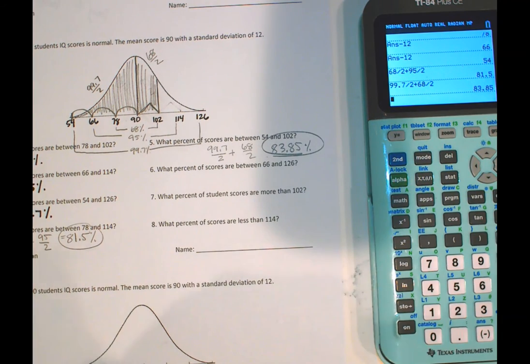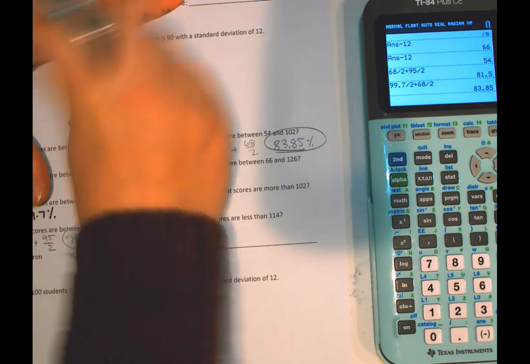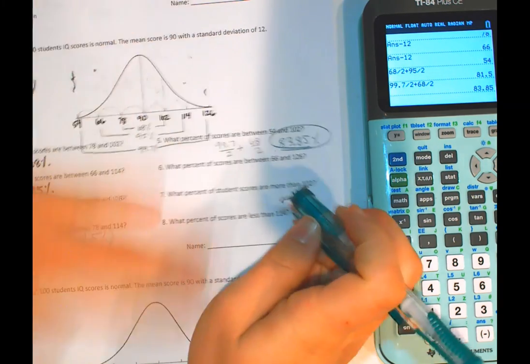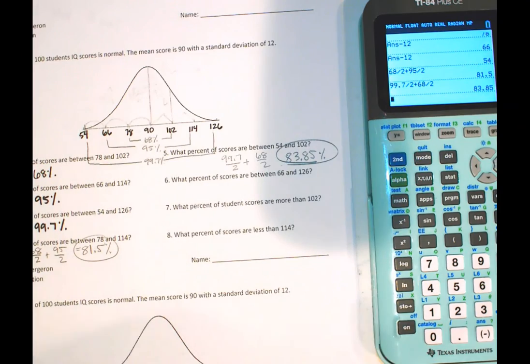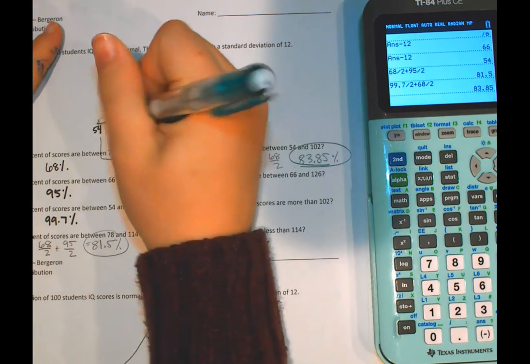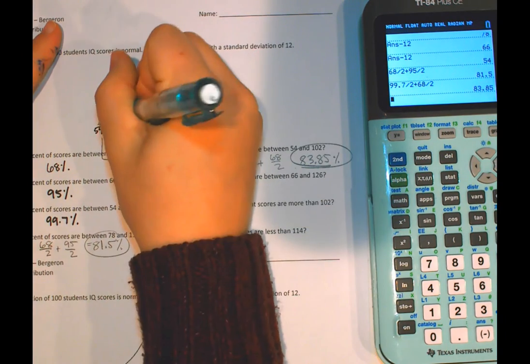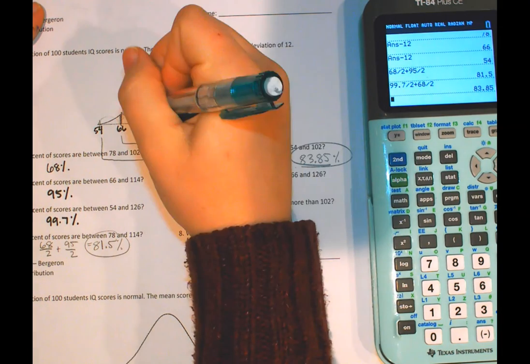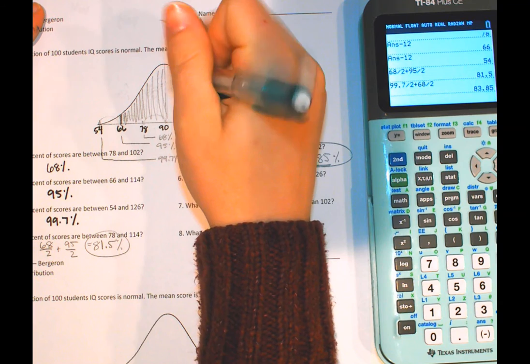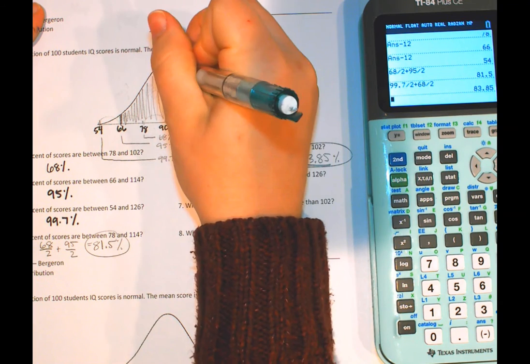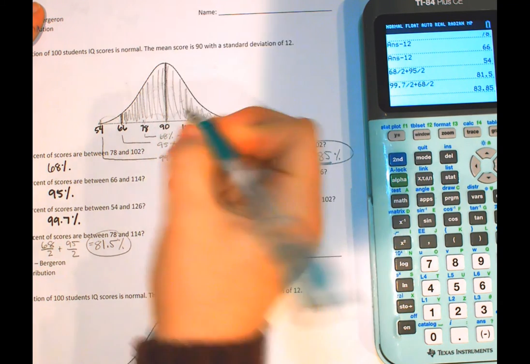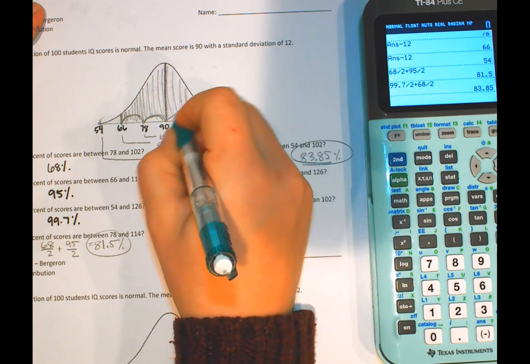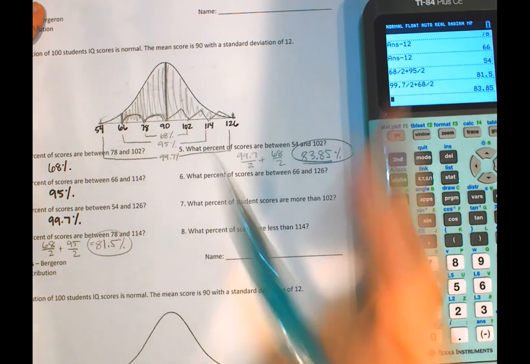All right. It's going to get a little harder every time to erase, but we'll do our best so that we can draw our picture. So now it wants to know the percent of scores between 66 and 126. So I want to know this area here. So again, at the mean, I'm 2 standard deviations this way, but I'm 3 standard deviations this way.